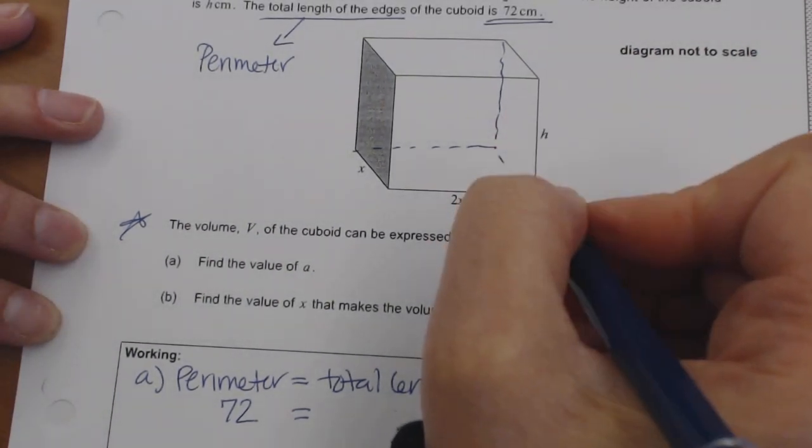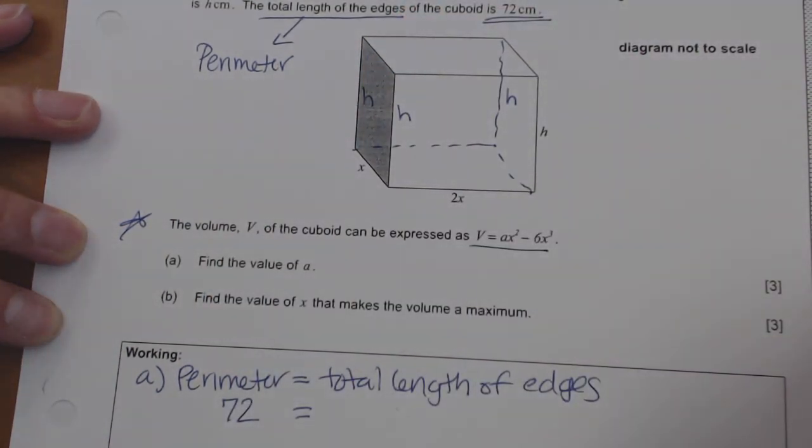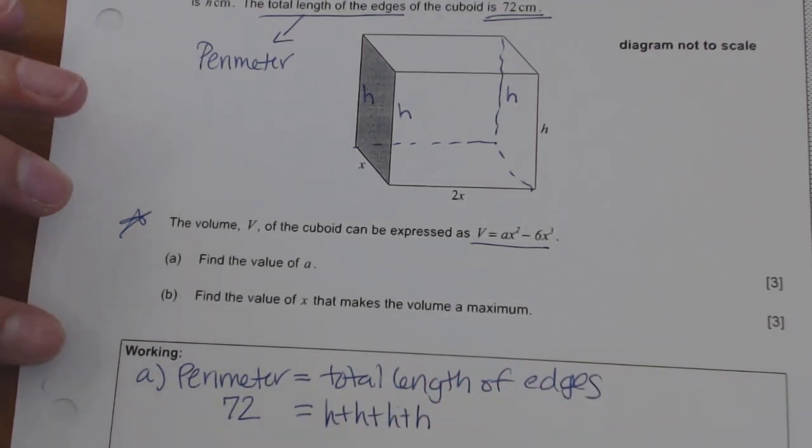So they told us that this is the height. So back here is a height, this is a height, and this is a height. So how many heights do we have? We have h plus h plus h plus h. So that is going to be 4h. We'll simplify in a minute.